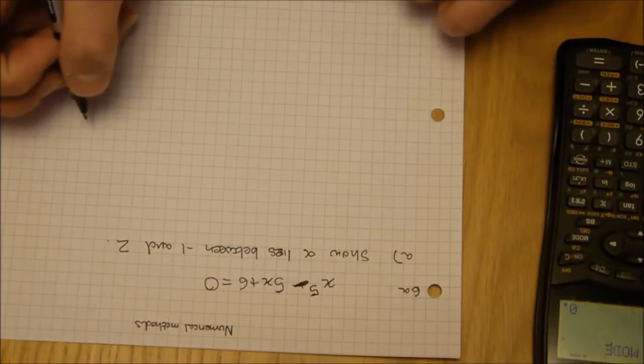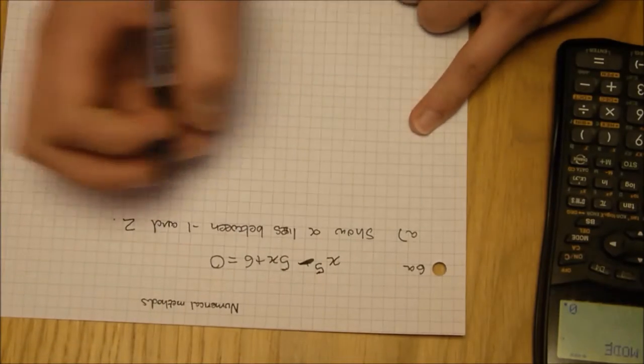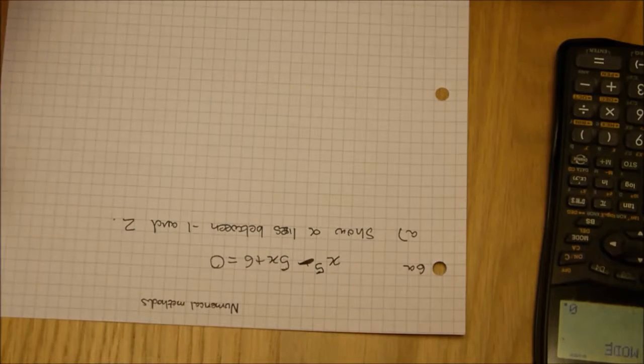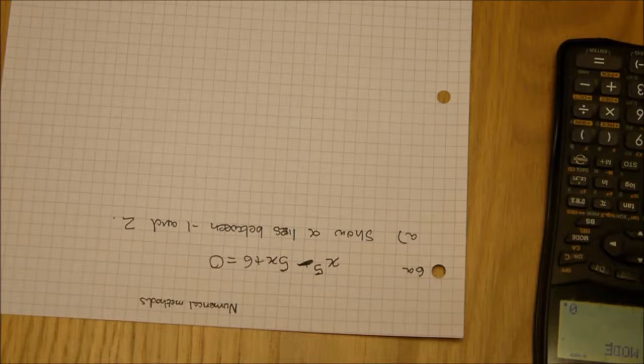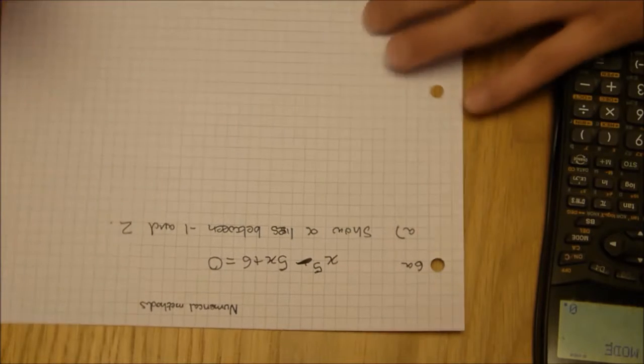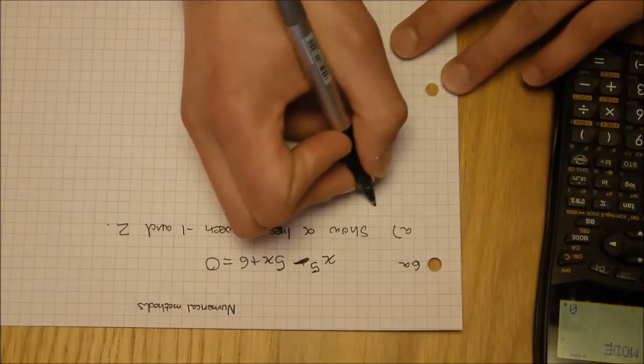Now, there's an easy way of doing this. If we need to show that the root is between -1 and 2, then one of the values should be positive and one of the values should be negative. So we'll see what happens.